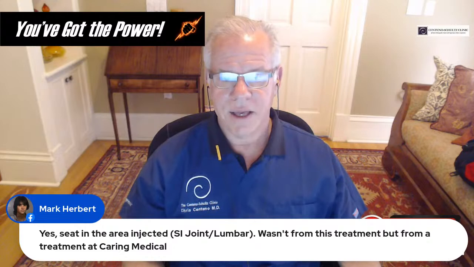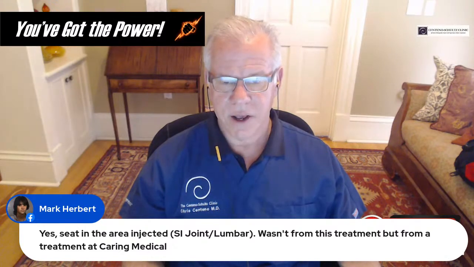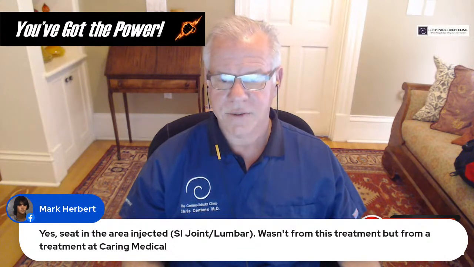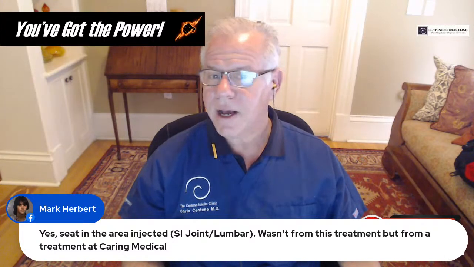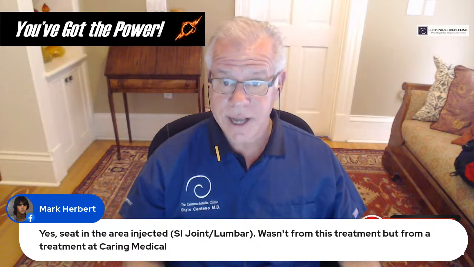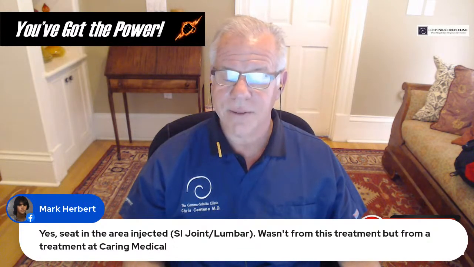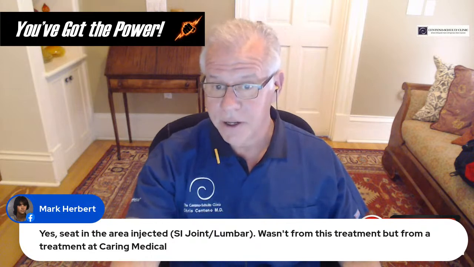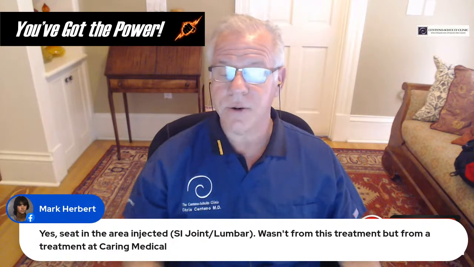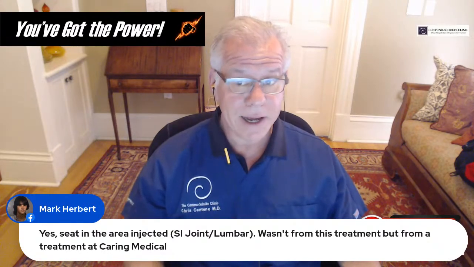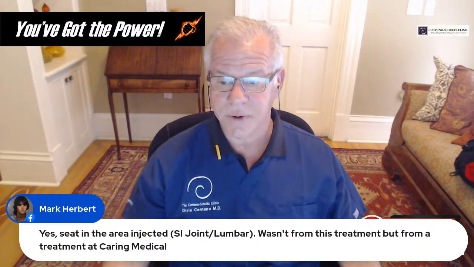Mark, yes, seat in the area, injected S1 joint lumbar. Was it from this treatment, from a treatment carrying medical? Not sure, seat in the area, but I think what you're saying is that it sounds like that area has a different sweating pattern, and that could be due to some injury to the autonomic nerves in that area. So that's possible.